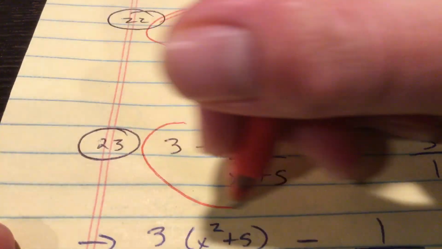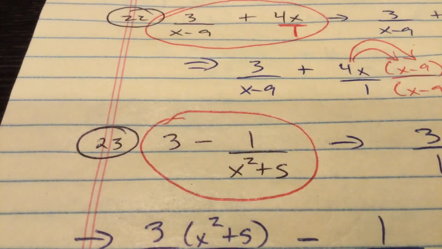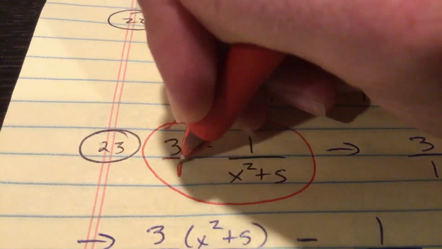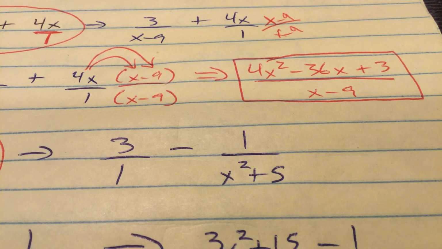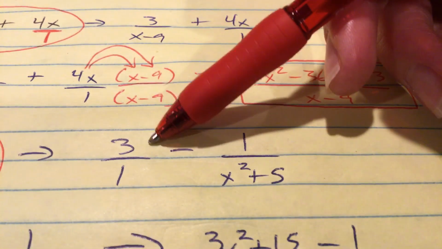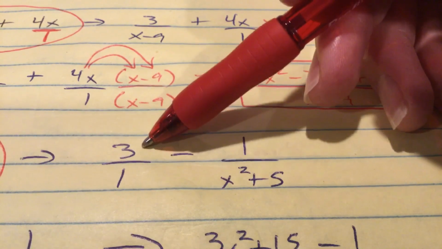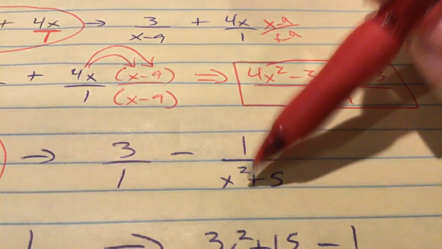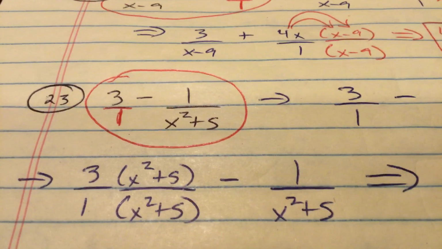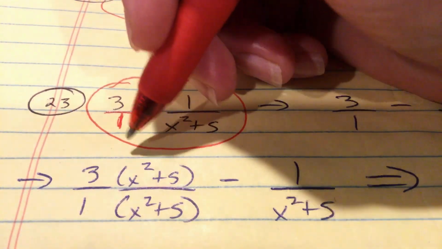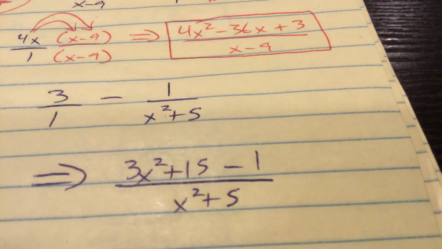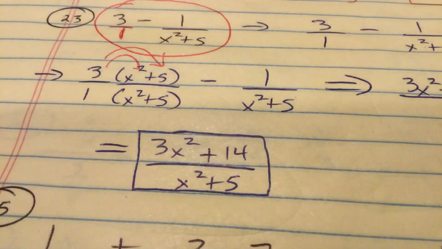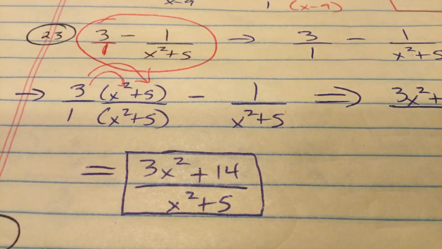On 23, again, pause this whenever you need to. 23, which is that one right there. Again, going to call this 3 over 1, minus 1 over x squared plus 5. What I'm going to do is I'm simply going to give this fraction here the x squared plus 5 over x squared plus 5. Then the denominators will be the same. Little distribution here. That's going to be 3x squared plus 15 minus 1, which is 3x squared plus 14, all over x squared plus 5.